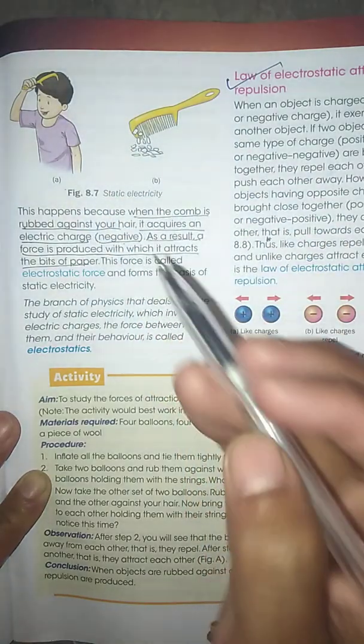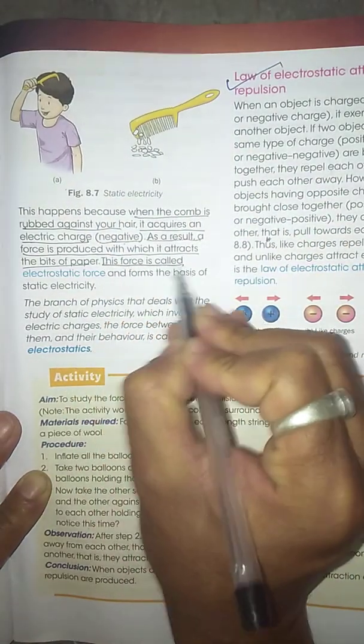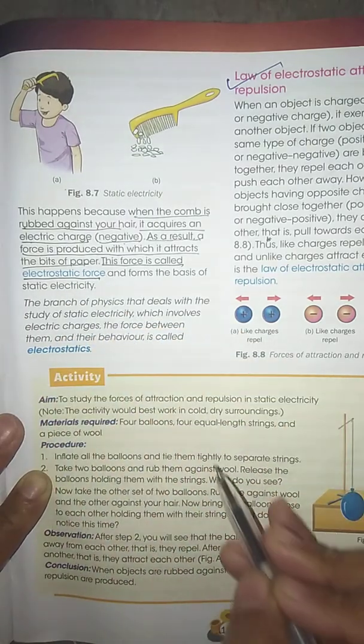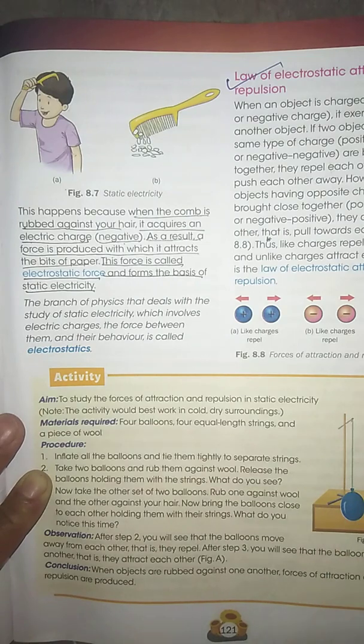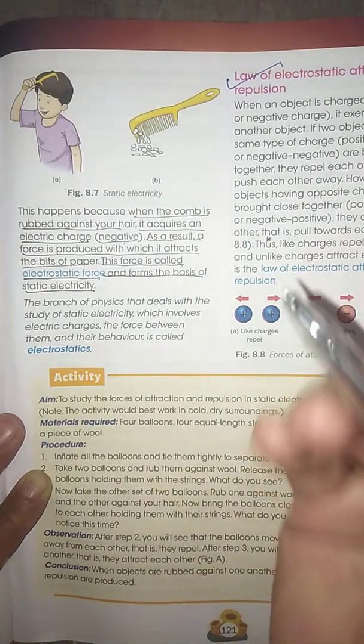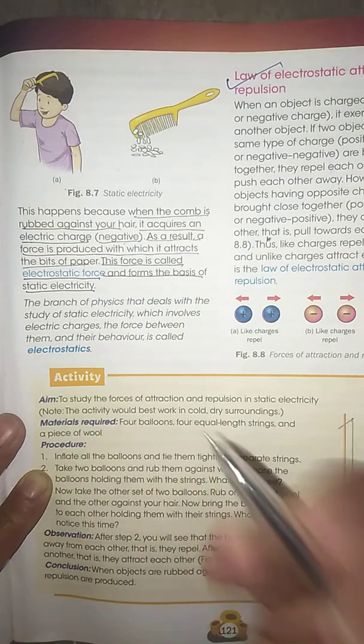And the rubbed comb is usually called what force? The electrostatic force. Electrostatic force, and it forms the basis of static electricity. Due to the force, what happened? Small bits of paper get attracted by the comb.